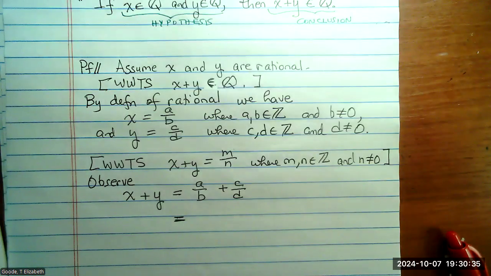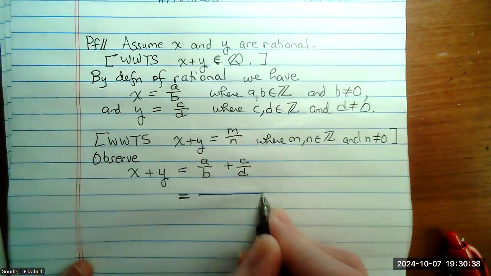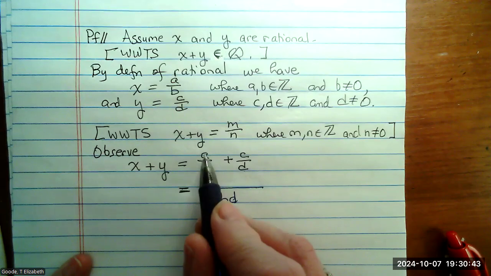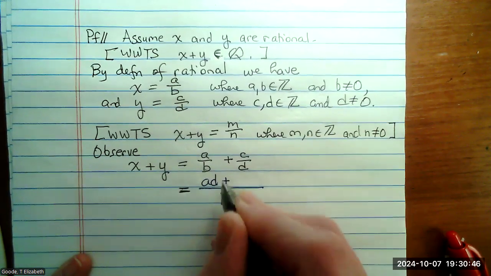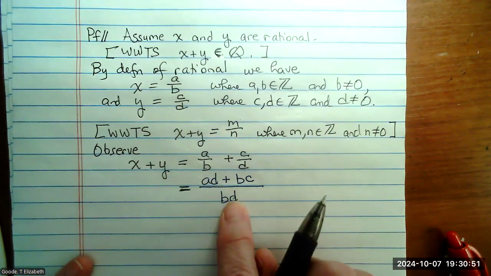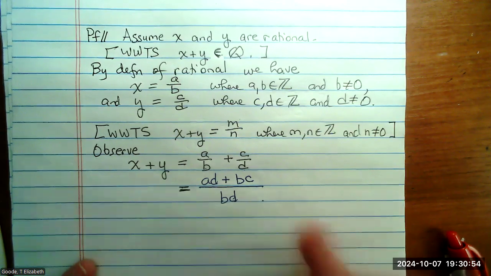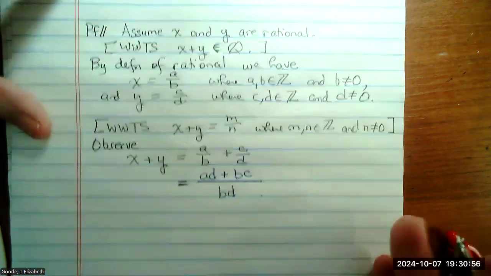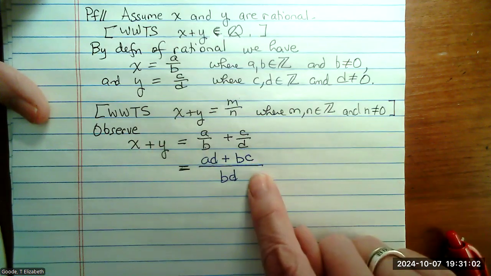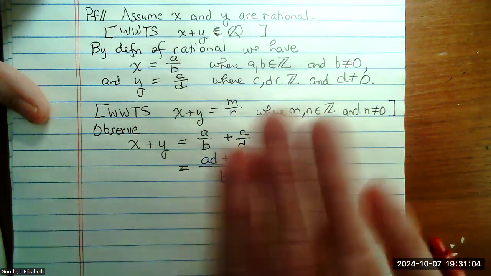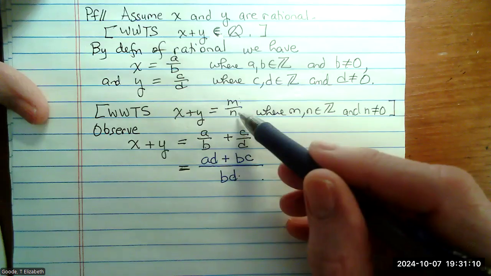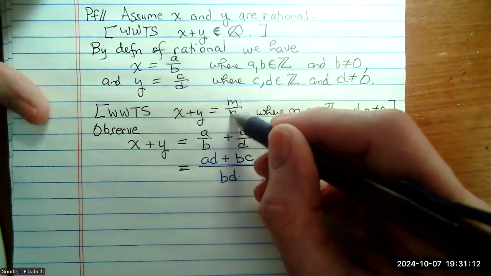So here, the algebra that we use when we have variables, the common denominator is b times d, and then it's a times d plus b times c. That's the numerator, ad plus bc, and the denominator is bd. So we've already got part 1 of the definition of rational satisfied. We've got x plus y looking like something over something, okay? Great. So the numerator is what we're going to call m, and the denominator is what we're calling n in our wish. Everybody with me?